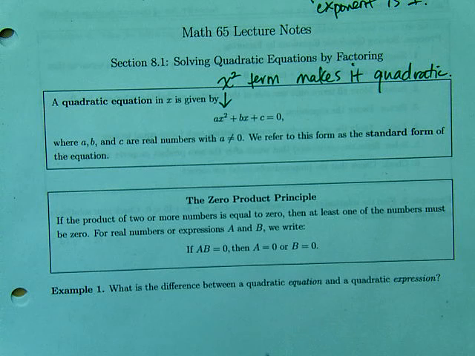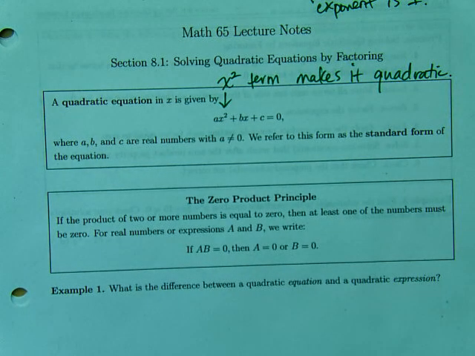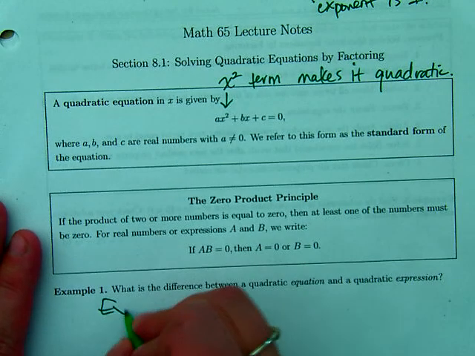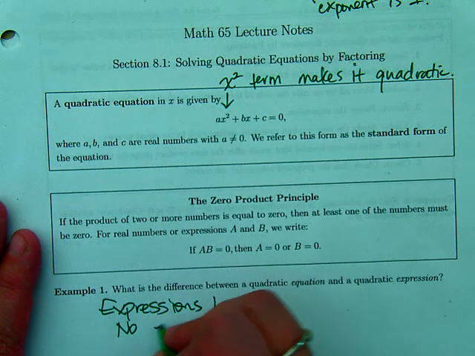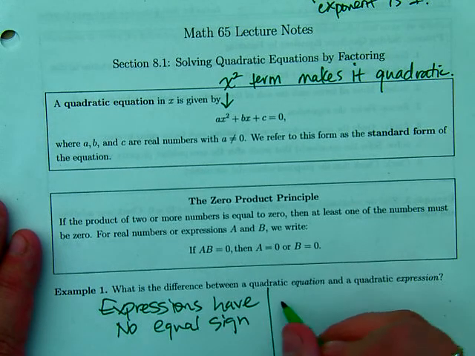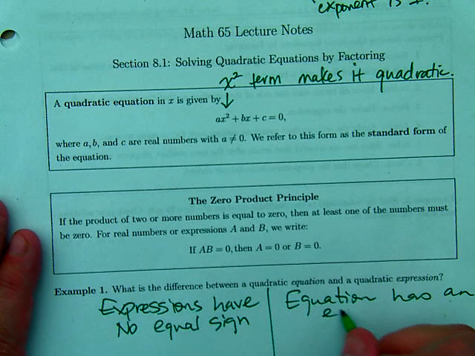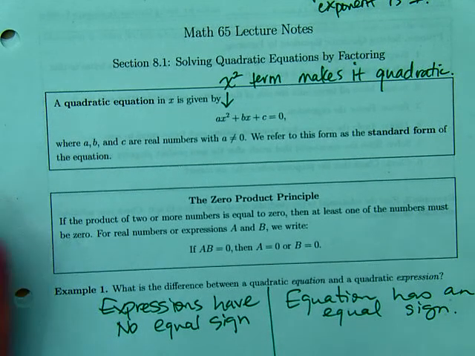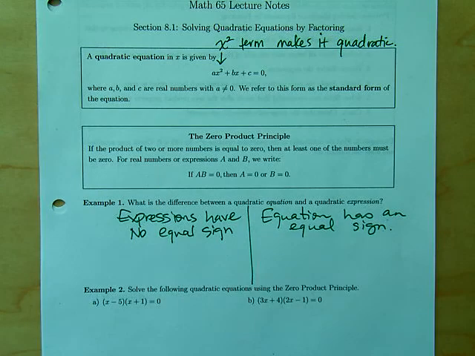So what we've been practicing is we've been taking quadratic expressions. What's the difference between an expression and an equation? Oh, that's coming up, that question. Yeah, expressions have no equal sign. Okay, so, and an equation has an equal sign. So some things that you cannot do with expressions, you actually cannot solve them.